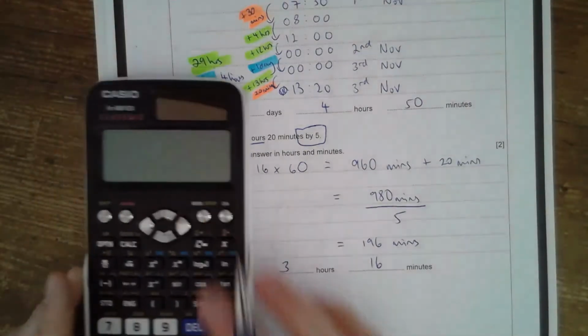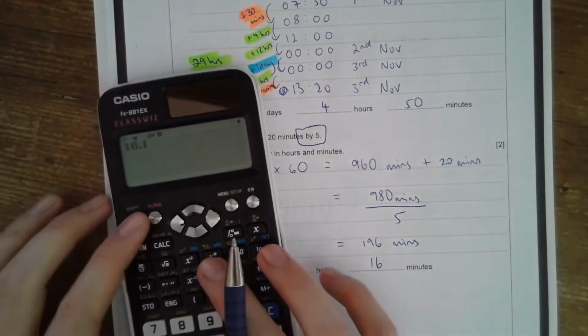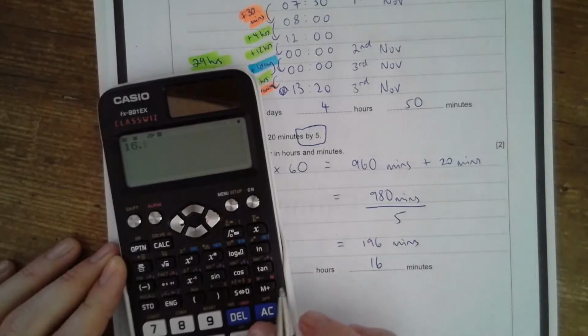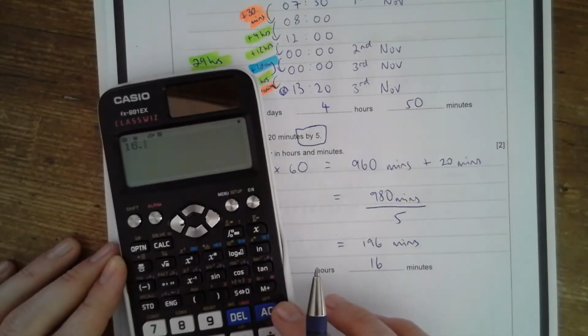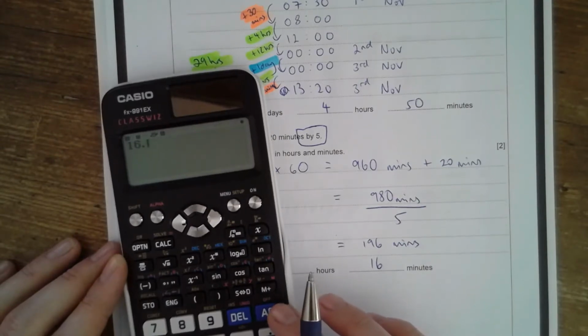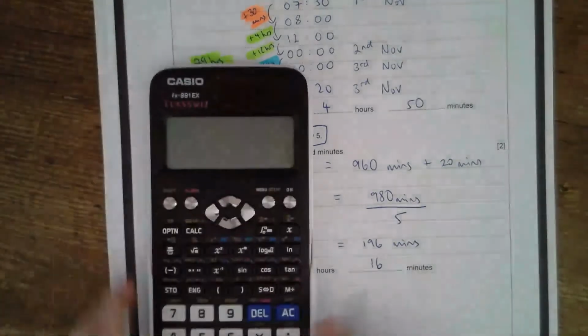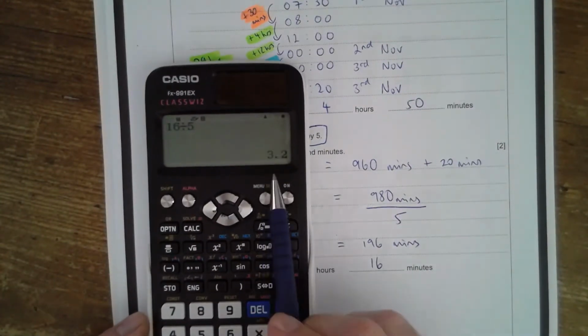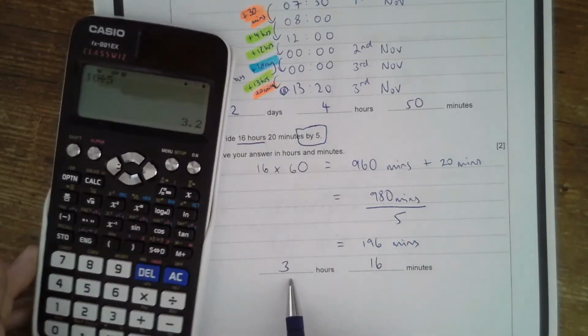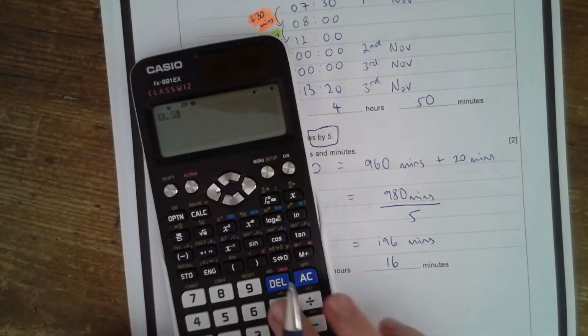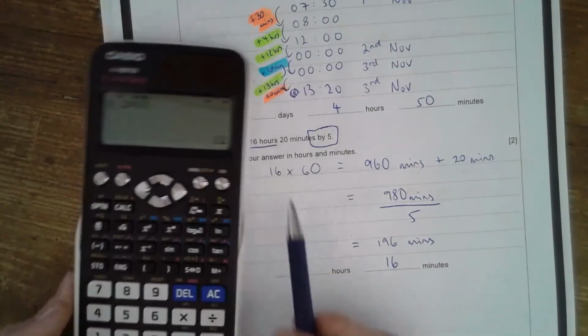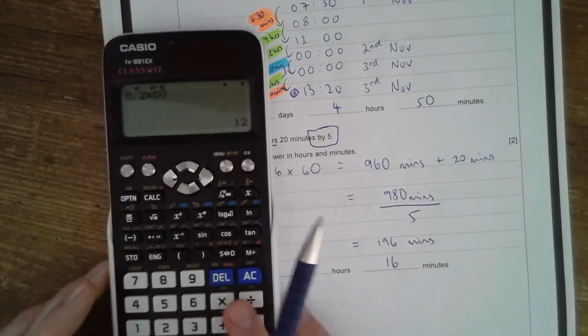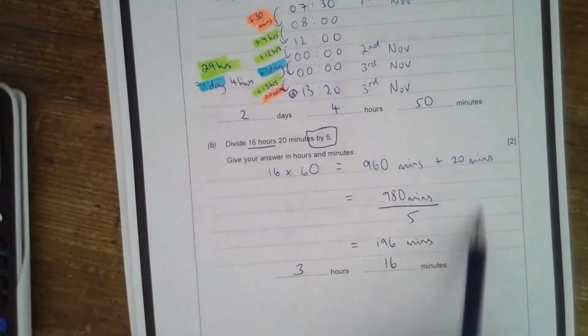Other ways you could have done it was 16 point, and then the recurring that I showed you at the start. Although, where is the recurring dot on here? I don't actually know where it is on my calculator. Oh, well, I can't even show you that way because I don't know where the recurring dot is. So you could do 16 divided by 5. And that tells you that's 3.2 hours. So there's your 3. 0.2 of an hour times by 60 gives me 12. And then add on the 20 minutes. I'm going to stick with the first way that I showed. I think that's the best way.